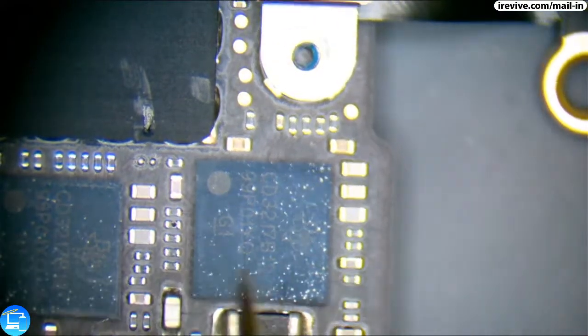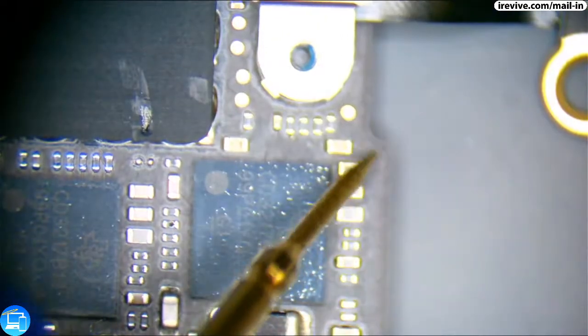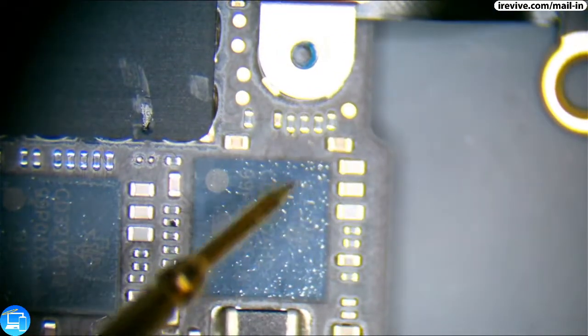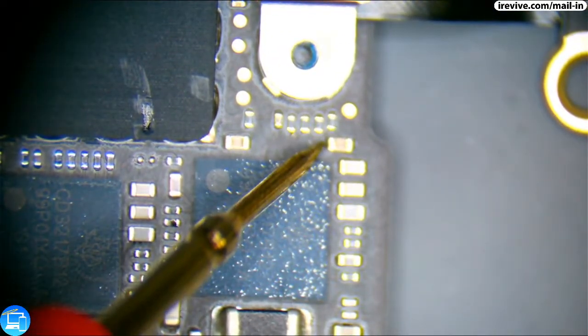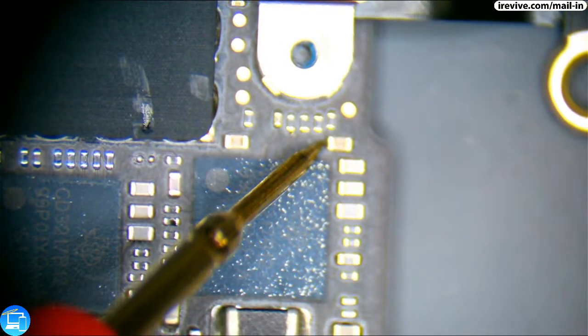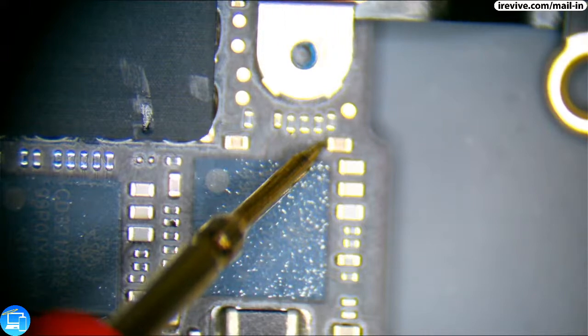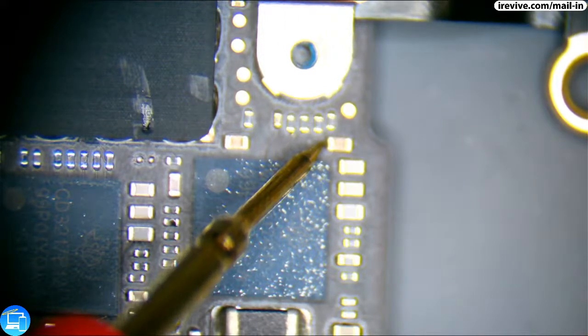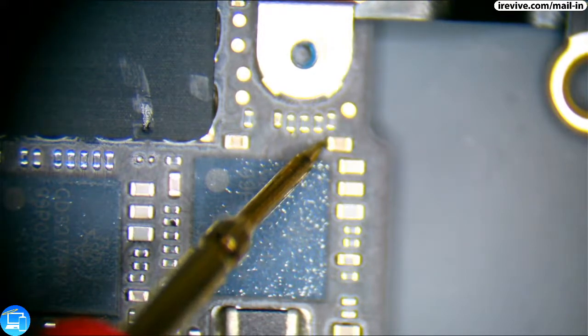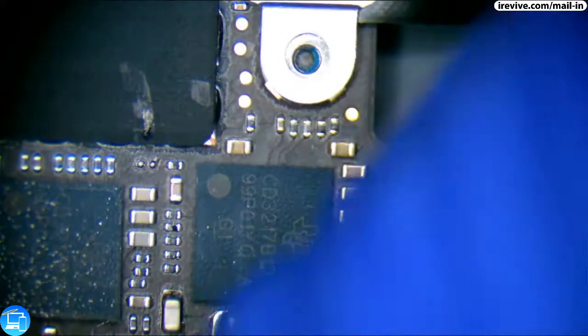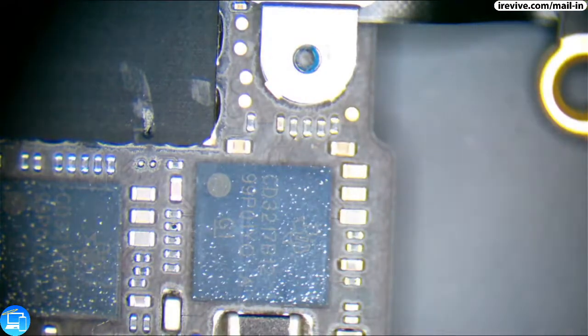It almost looks like it spiked some power there for a second, and then is dropping. Let's try that again. No, nothing there. Still 0. Okay. This is one of those repairs where we actually have to think.